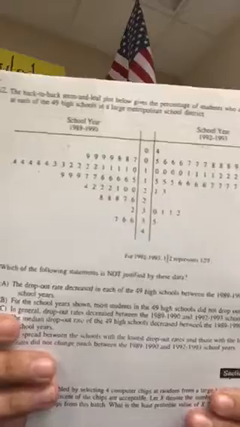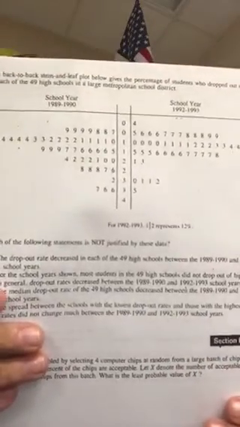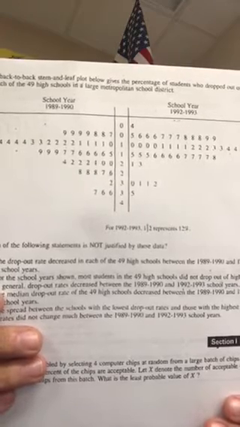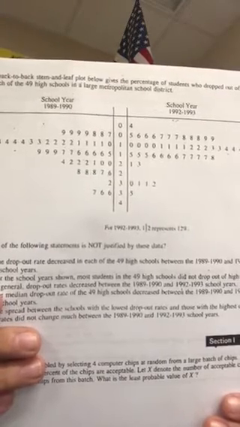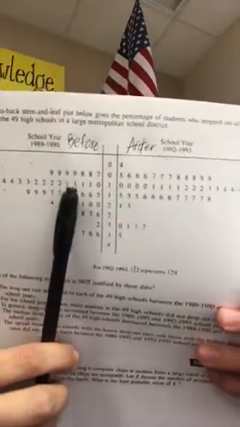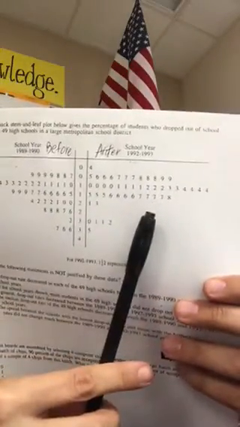It has a classic back-to-back stem and leaf plot we're looking at. The question says the back-to-back stem and leaf plot below shows the percentage of students who dropped out of school in 49 high schools. So we compared this one year, and then we compared it in another year. The reason they give you 2 years is a school year, so this is really just 2 school years. I'm going to write the word before just to help us keep track, and then after. So this was the before, so earlier, and then we later on took a look at this.